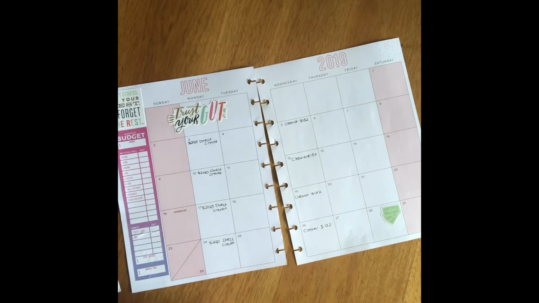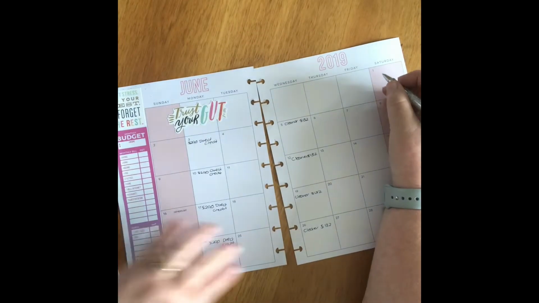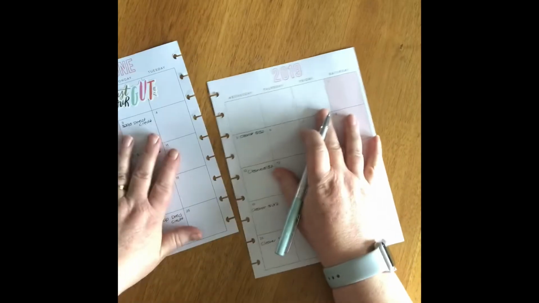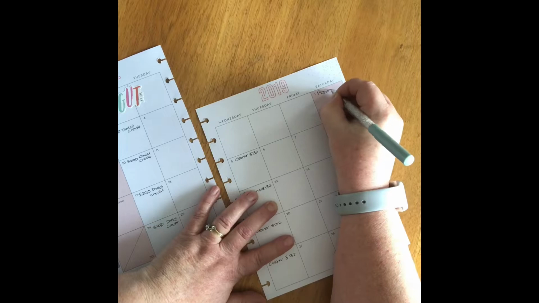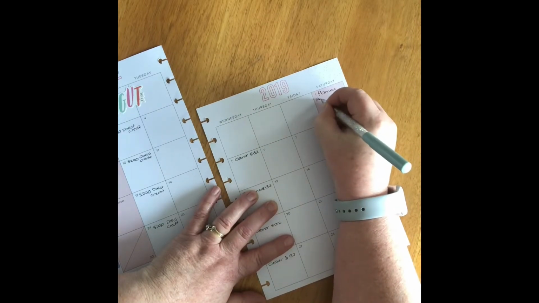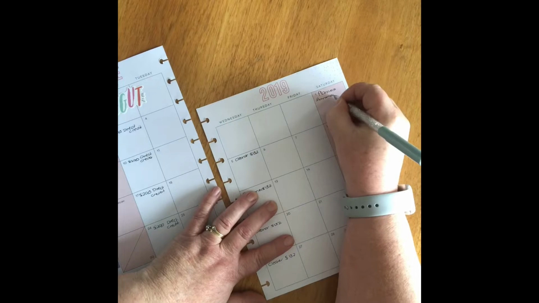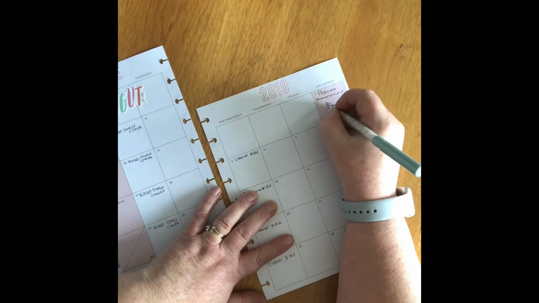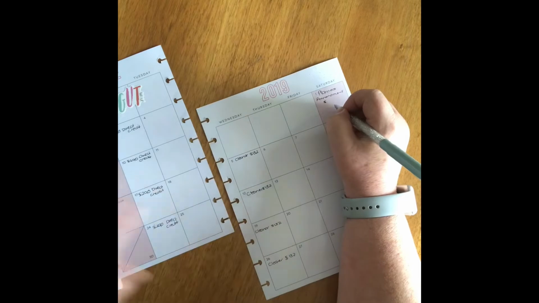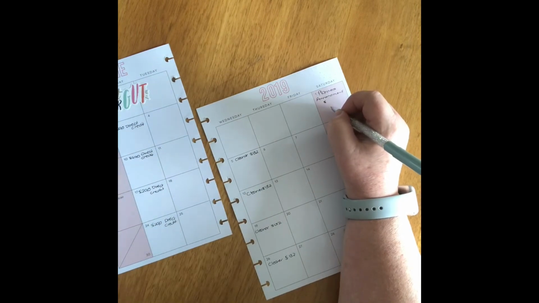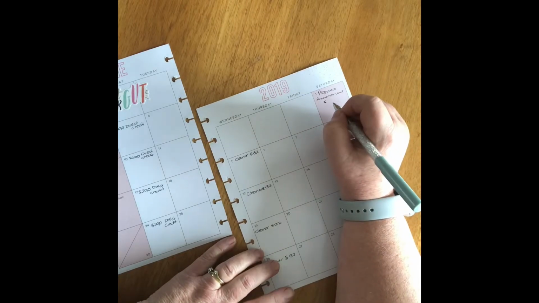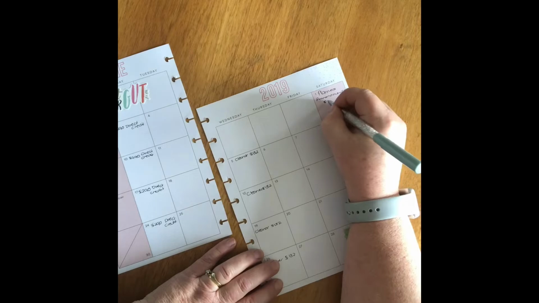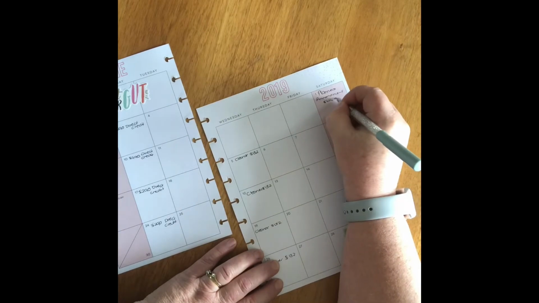Planners Anonymous comes out every month on the 1st, so that is $64.95. Planners Anonymous. That's spelt incorrectly, I can see that now. Before you all start letting me know, I do know that. I'm not about to change it right at this moment because it's on pink. So anyhow, Planners Anonymous, $64.95.